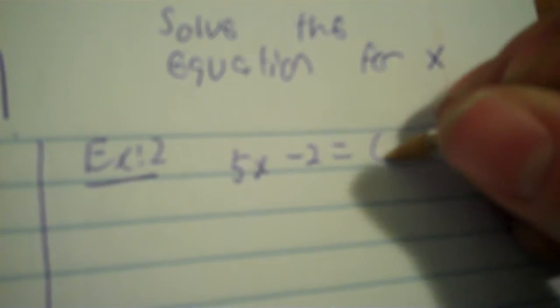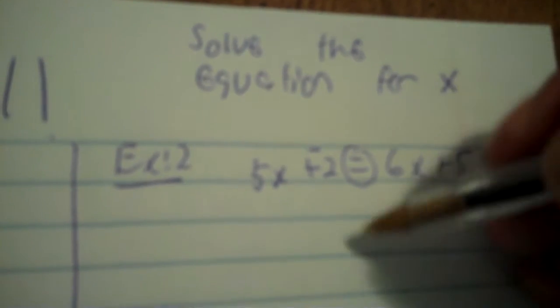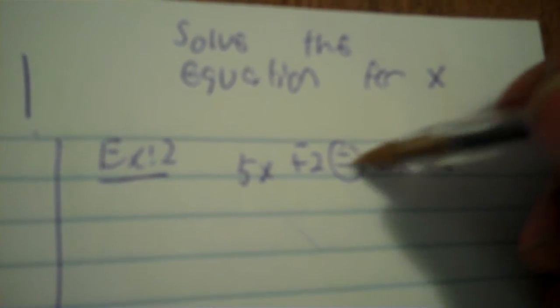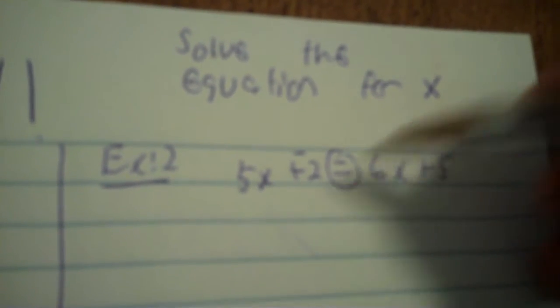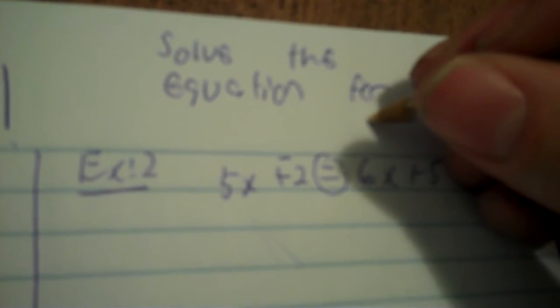Okay, example 2. You have 5x minus 2 equals 6x plus 5. So make that a plus negative. Now you have x's on different sides of the equation. You can't do that v thing. You can't use the v if they're on different sides. That can only be used if they're on the same side. So I'll pick one of the two. It doesn't matter which one.